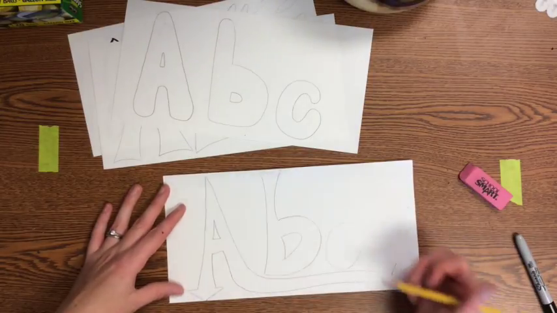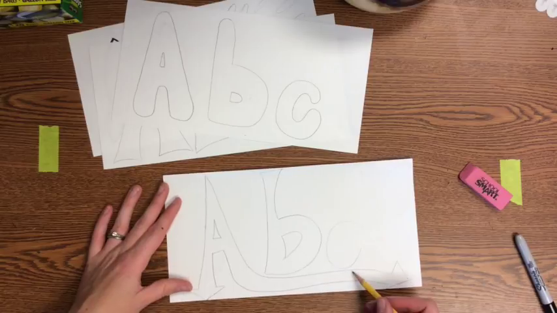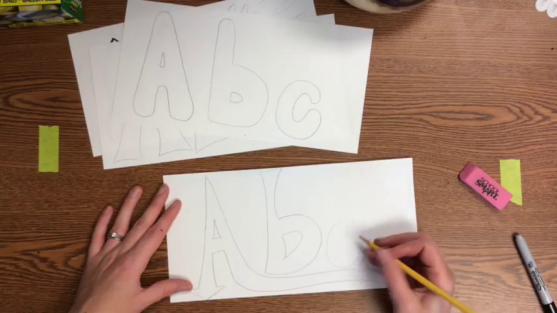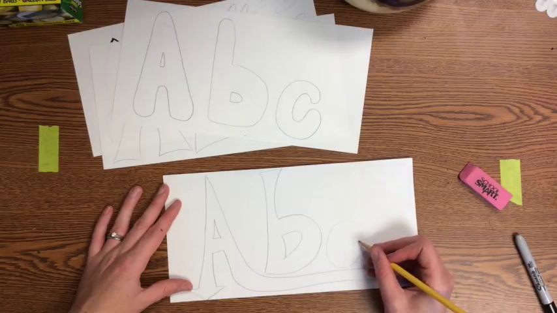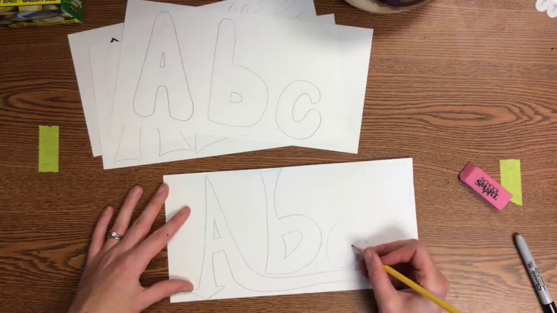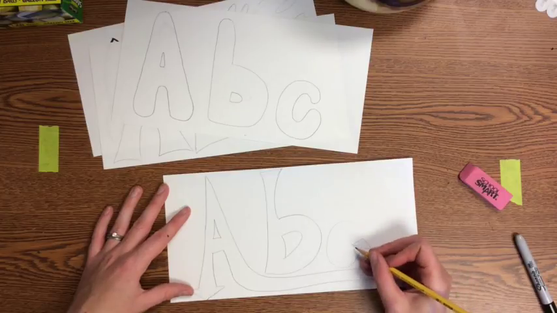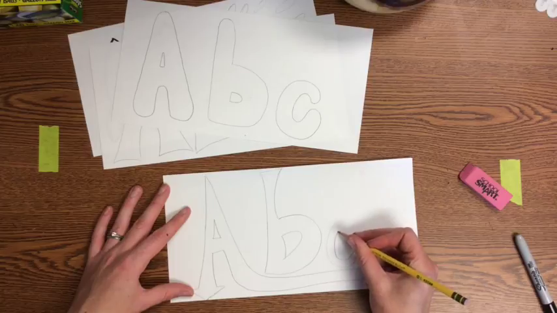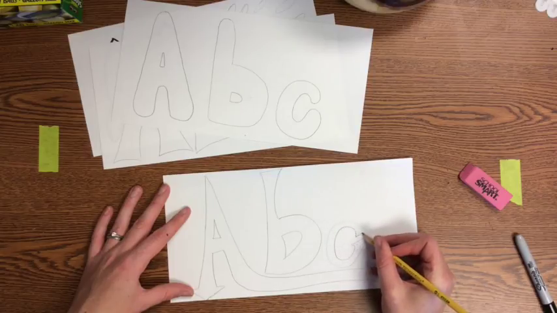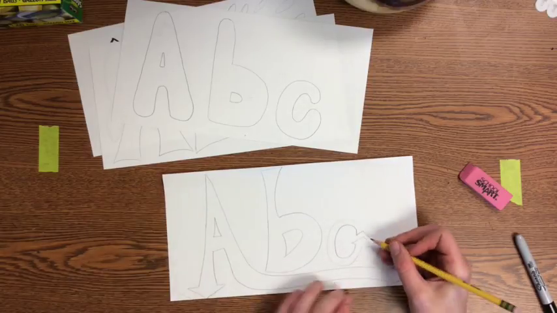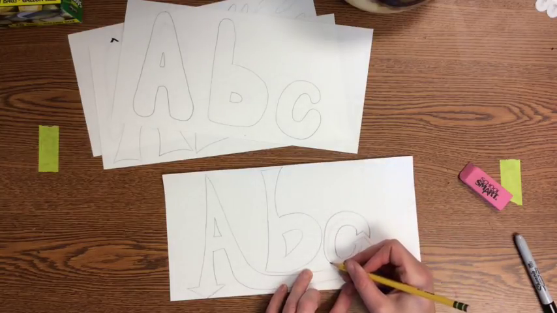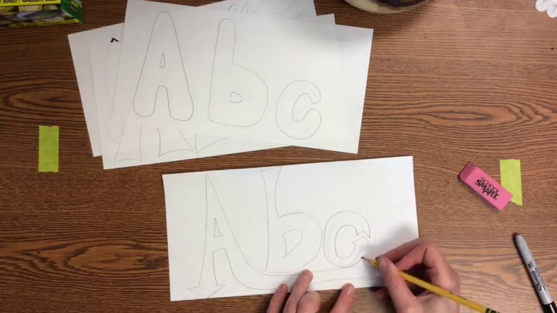For my C, I'm actually going to go ahead and add that arrow to the end, kind of like I added to the bottom of my A. Then I'm going to follow around the inside shape of the C, just like I would with a normal bubble letter. And to do the other end of the C, I'm going to do an inverted arrow, so it kind of almost looks like they connect together. And this is just another example of a unique way to make these letters a little bit more interesting.